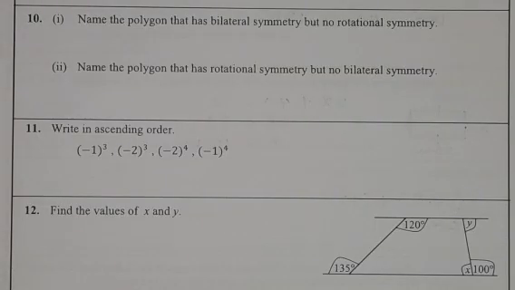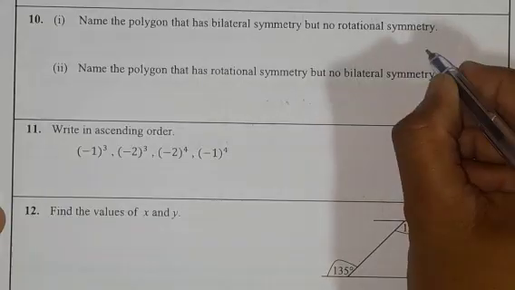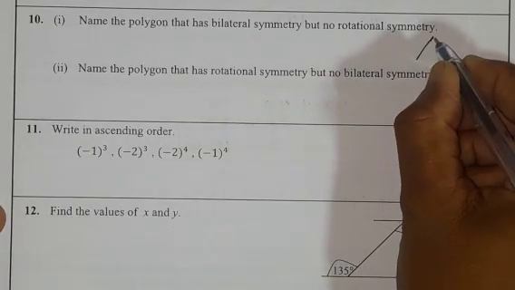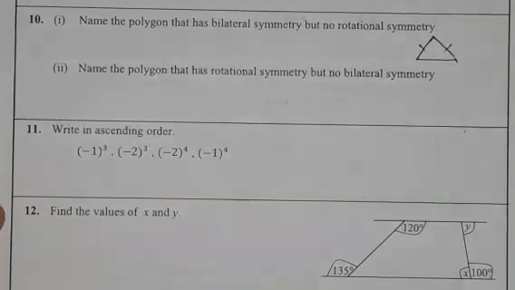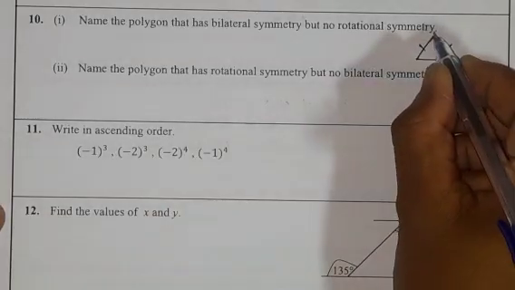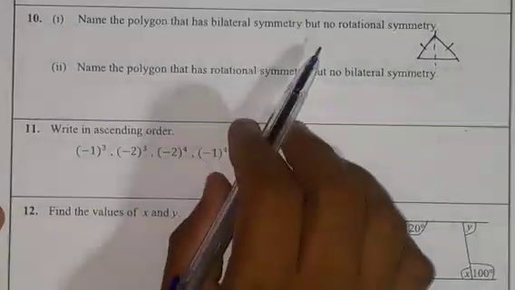Question number 10. First part. Name the polygon that has bilateral symmetry but no rotational symmetry. We can take the isosceles triangle. If I draw an isosceles triangle here, these two sides are equal in length. So we can find one axis of symmetry here. So it has bilateral symmetry.